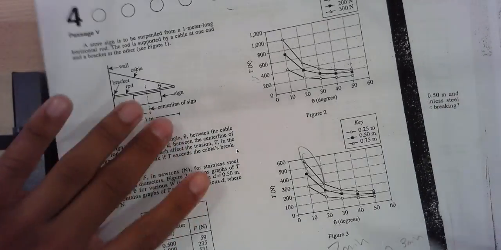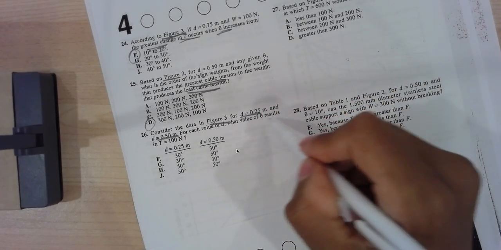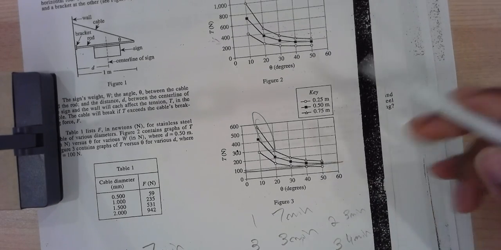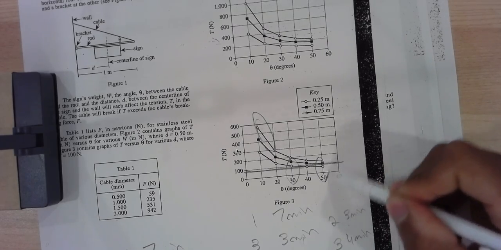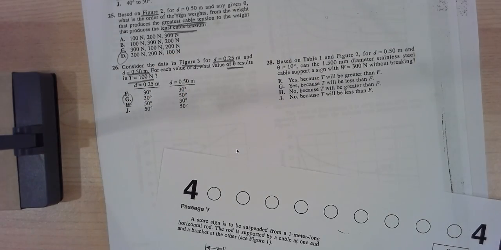All right, consider the data in figure 3. So I'm going to flip back to figure 3. What are they varying? They're varying meters. So this one, it does matter when they say 0.5 and 0.25. For what value of theta results in 100 newtons? Okay, so where's 100 newtons? It's right here. So I'm going to just draw my line out and see where my 0.25 and my 0.5 cross. Well, my 0.25 crosses right here at 30 degrees. My 0.5 crosses right here at 50 degrees. So the answer is 30 and 50, which is G. Does that make sense how I did that one?